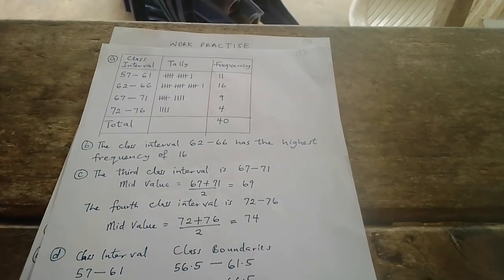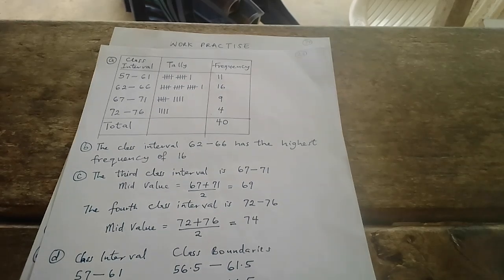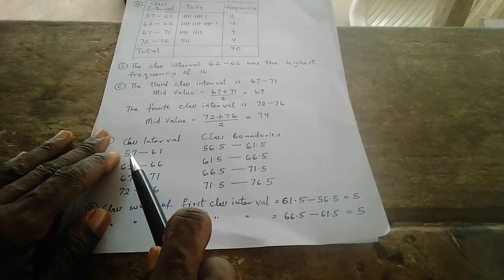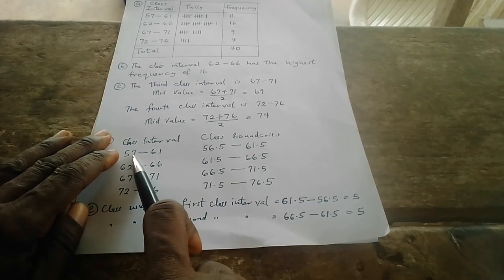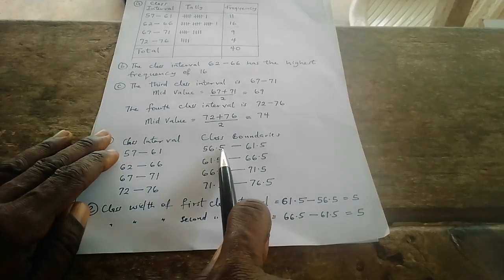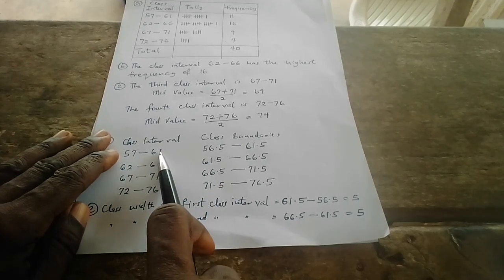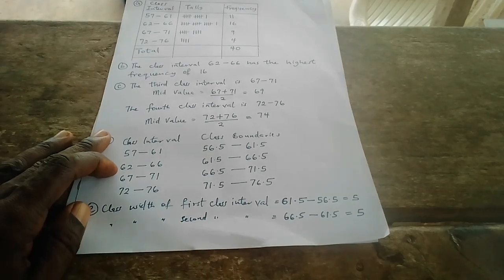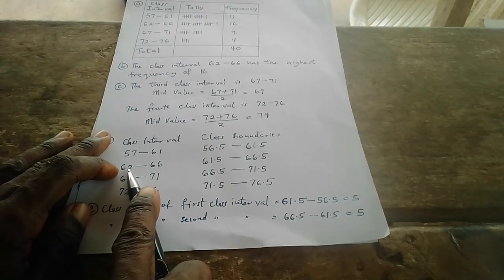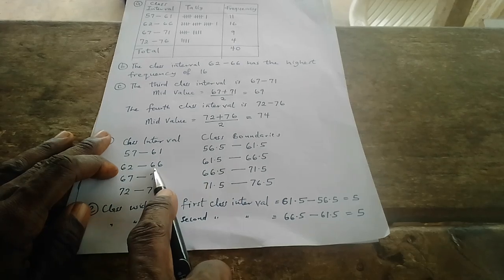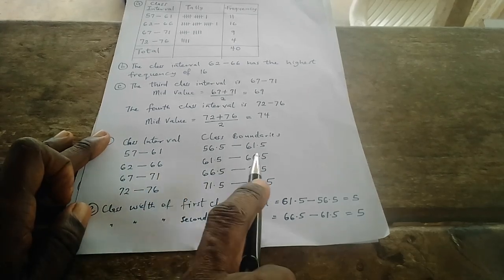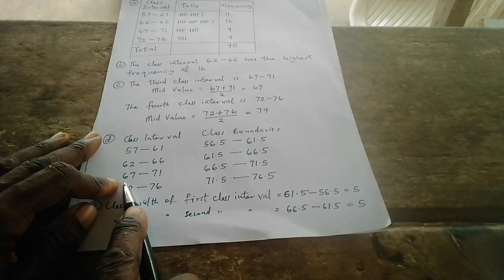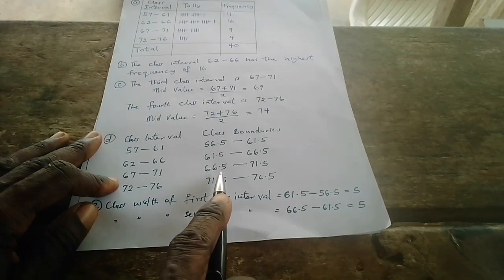Then D, what are the class boundaries of the class intervals? So you want to know the class boundary. To know the class boundary, subtract 0.5 from 57. You are going to get 56.5. Add 0.5 to 61, you get 61.5. Subtract 0.5 from 62, you are going to get 61.5. Add 0.5 to 66, you get 66.5. Subtract 0.5 from 67, you get 66.5.